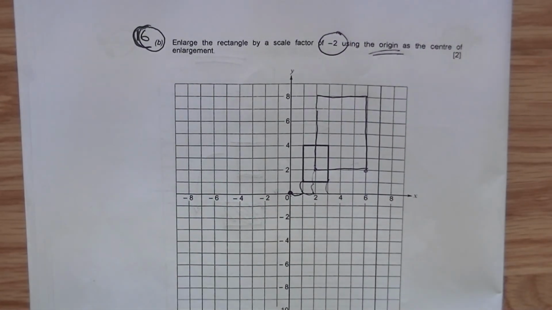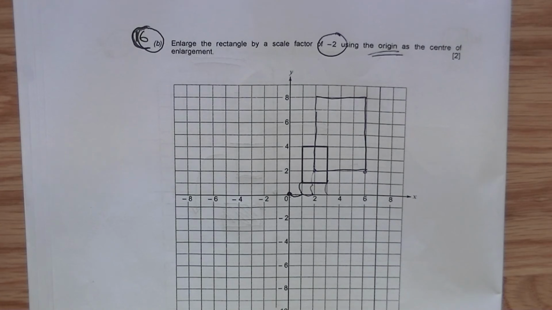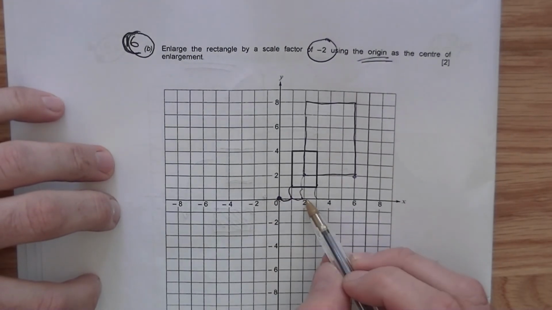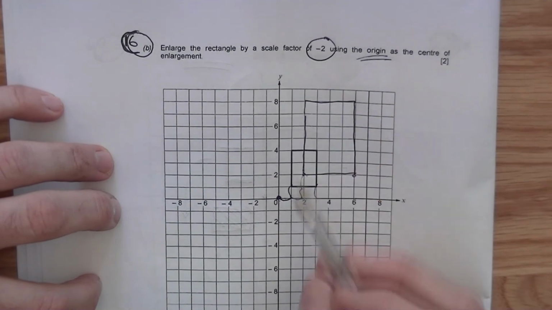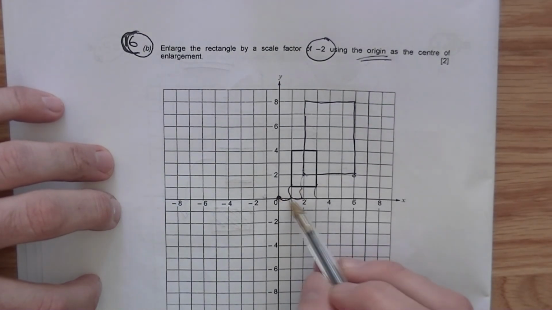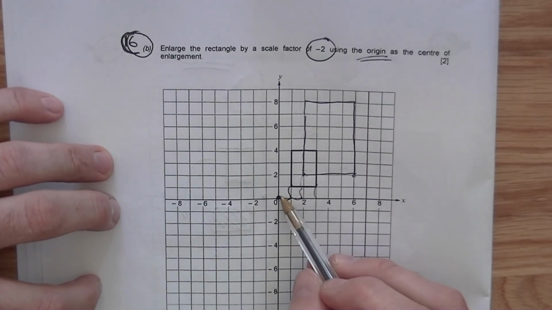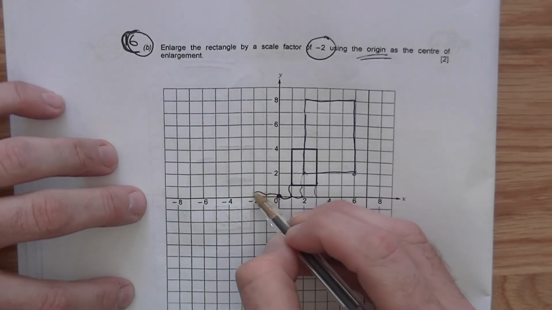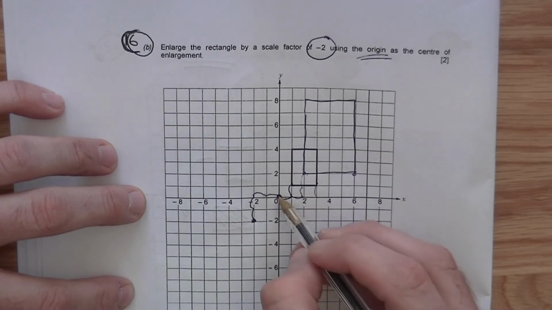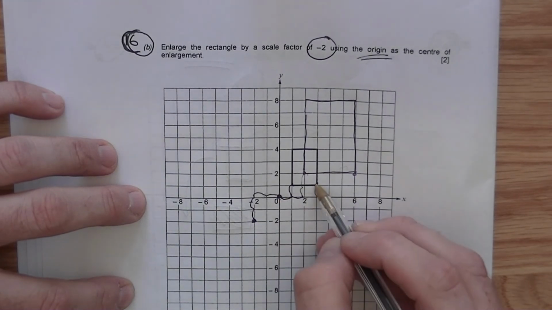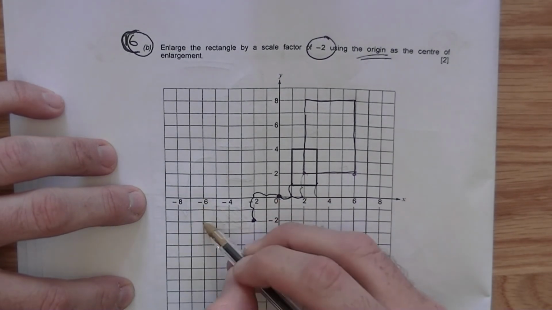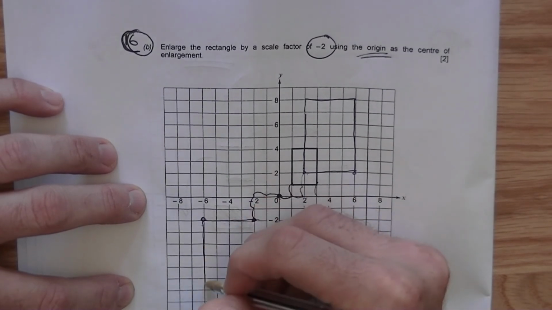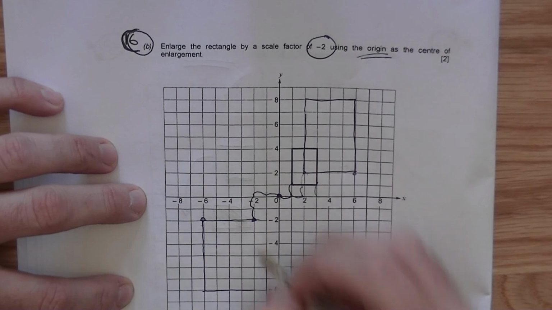In this case, the minus means in the opposite direction. So rather than 1 right, 1 up becoming 2 right, 2 up, if it's minus 2, right and up becomes left and down. So instead of 2 right, 2 up, I'm doubling it in the opposite direction. So 2 left and 2 down. 3, 1 in this direction becomes 6, 2 in the opposite direction. And you actually find that you get the shape that is double the size, but in the opposite direction.